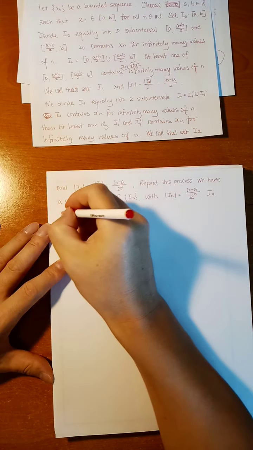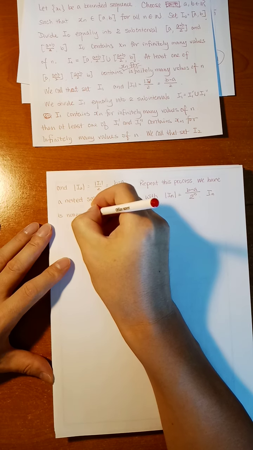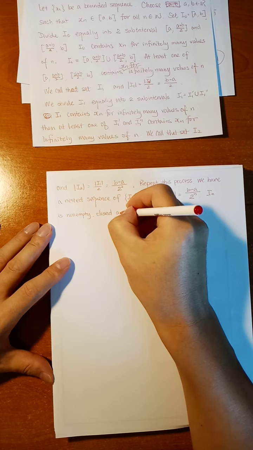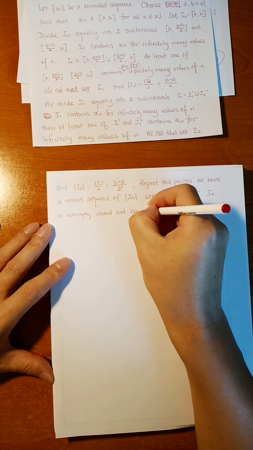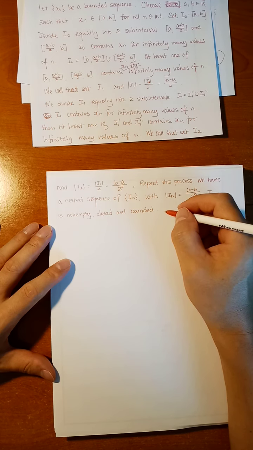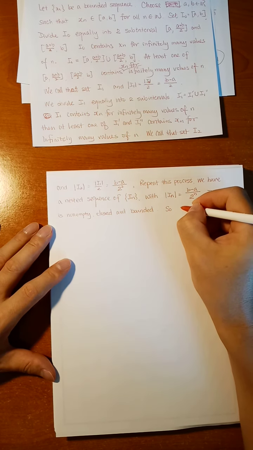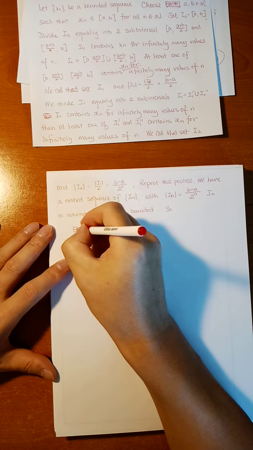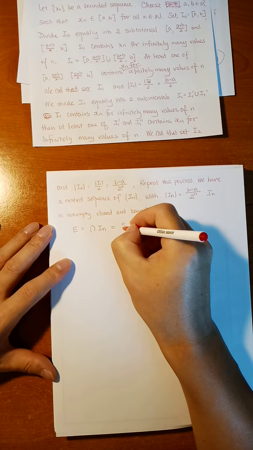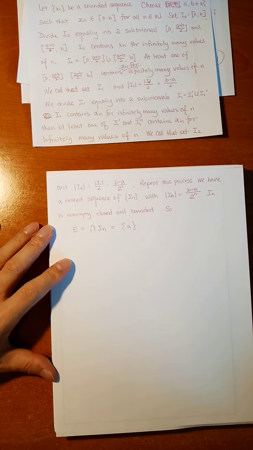All right? And In is non-empty, closed, and bounded. Non-empty, closed, and bounded. So the intersection of all In will contain just one element. Let's see what letter they use.